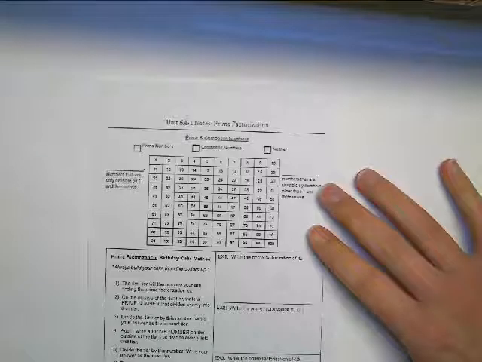6A-1 prime factorization. Everybody should have at least 2 colors. Alright. Prime factorization. What we're going to be doing today is, you've done in the past something like this probably.